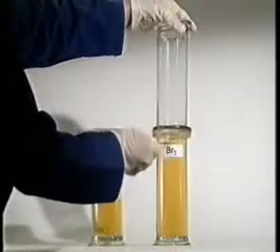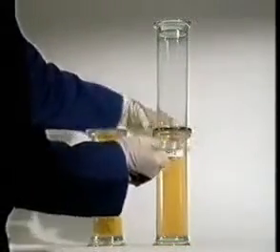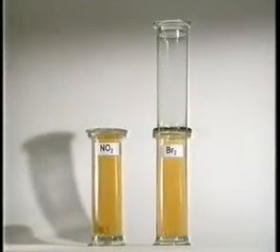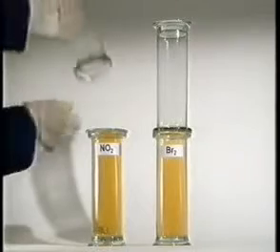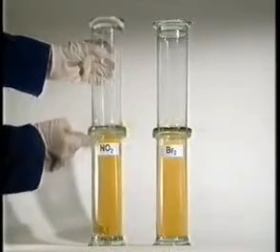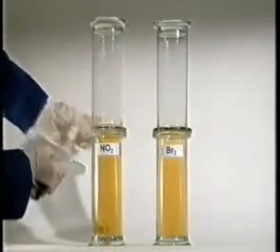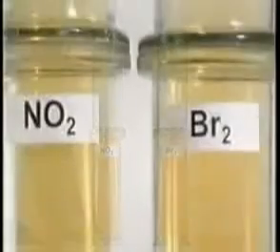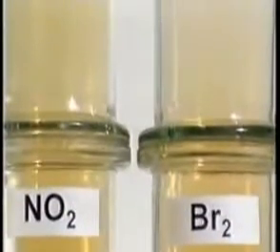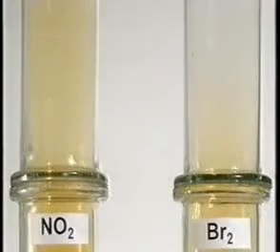This simple setup can be used to compare the rate at which different gases diffuse into air. Nitrogen dioxide gas on the left is similar in colour to bromine on the right, but bromine molecules are much heavier. The lighter nitrogen dioxide diffuses more quickly. We can also compare the diffusion rates of other gases.